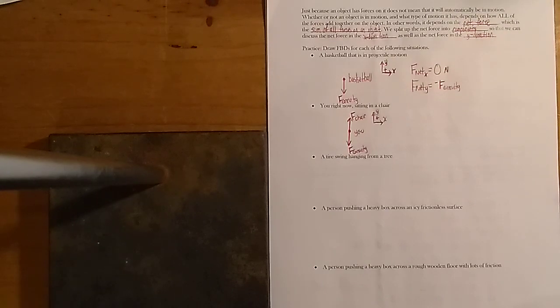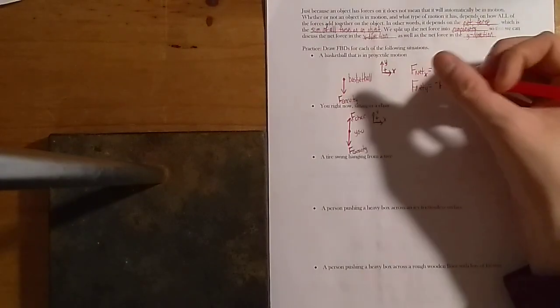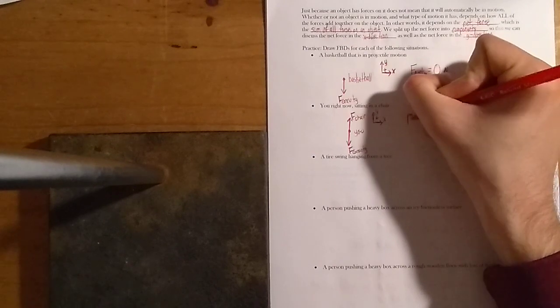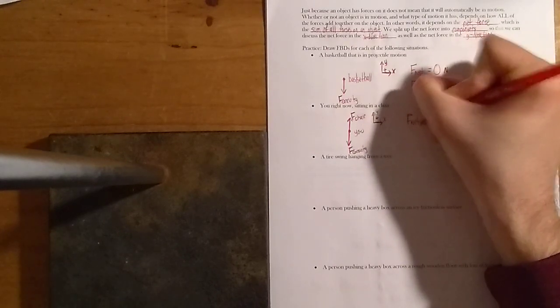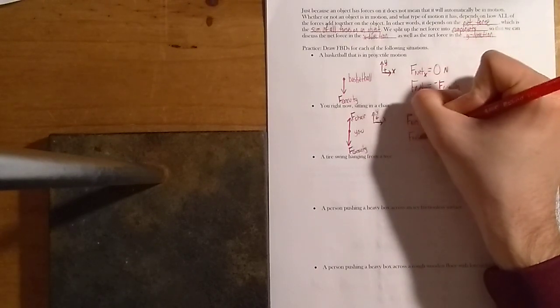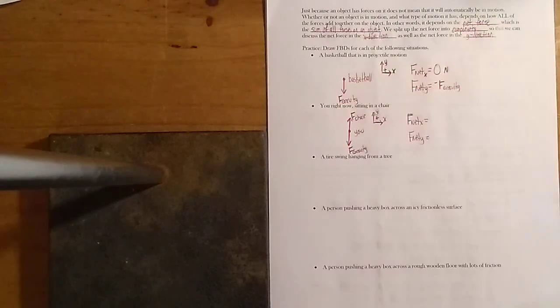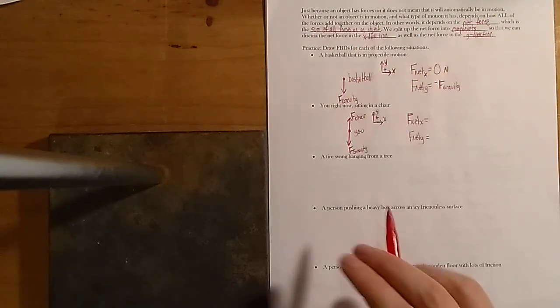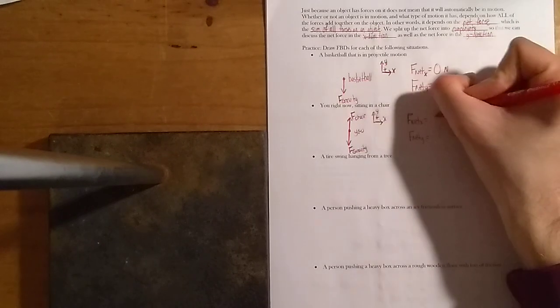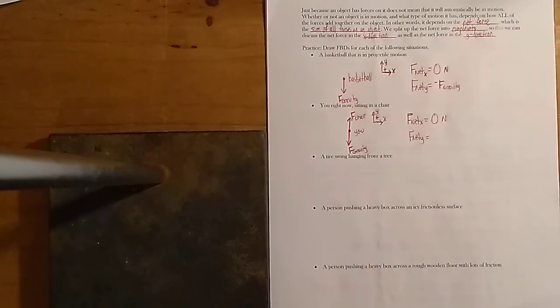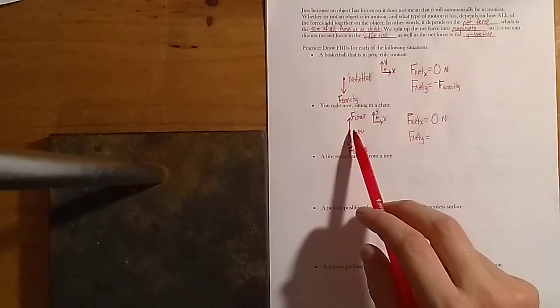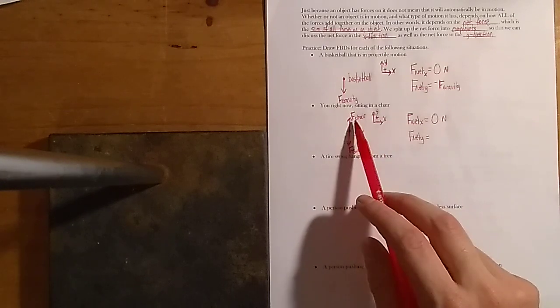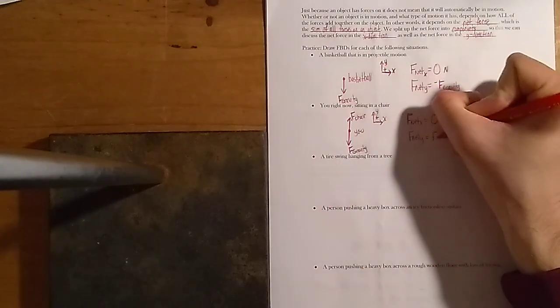So now again, it's time to write our net force equations. F net x and F net y. Okay. F net x, again, there are no forces in the x direction, so I'm going to call that 0 newtons. In the y direction, I have a force in the positive y direction, F chair, so I'm going to write that down.